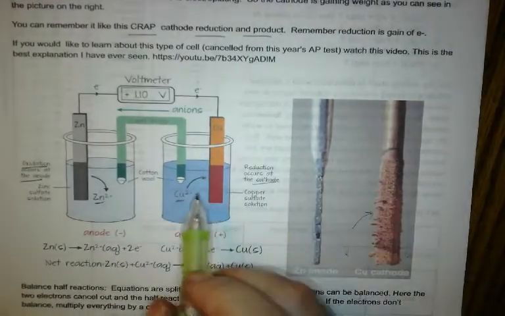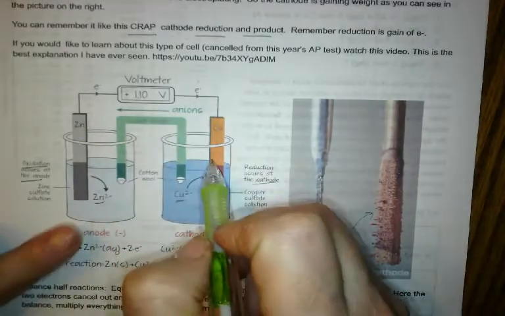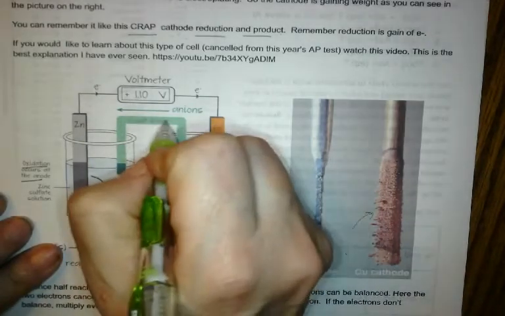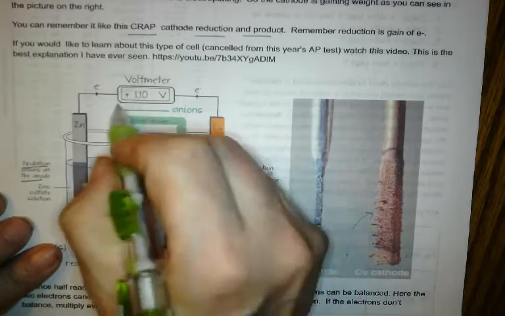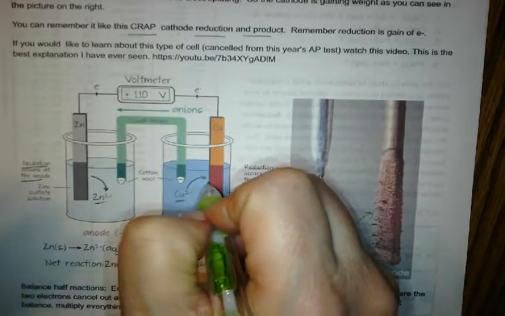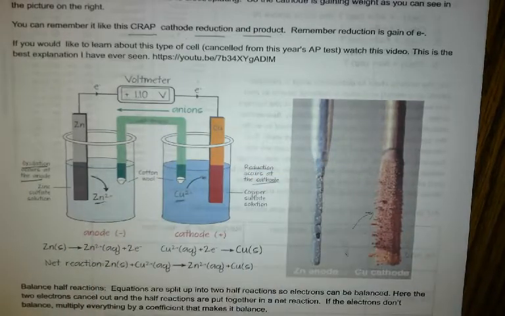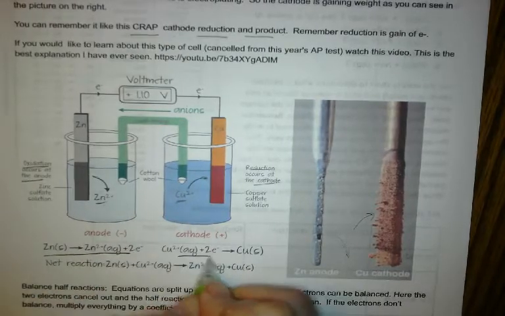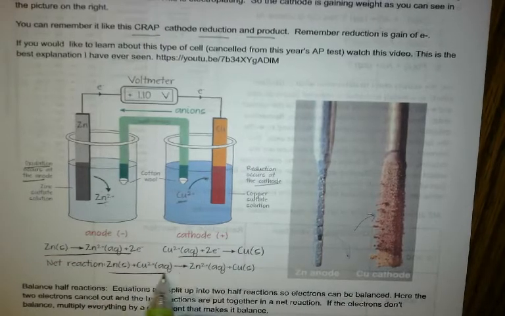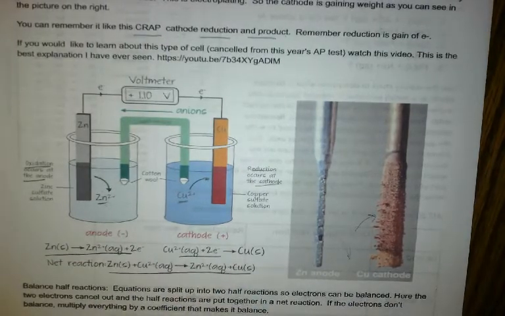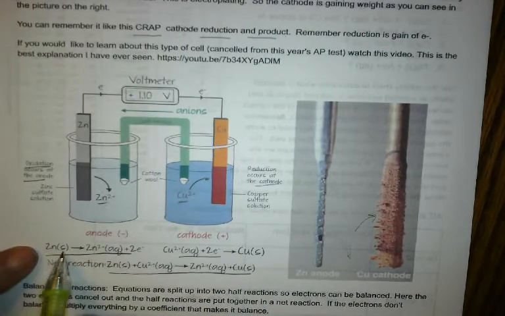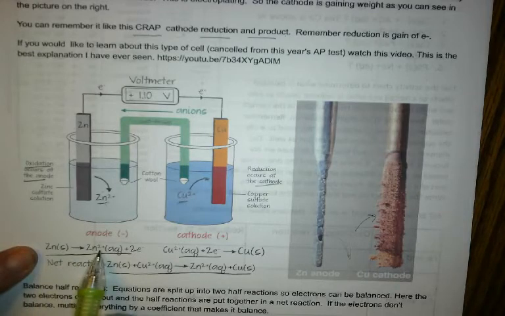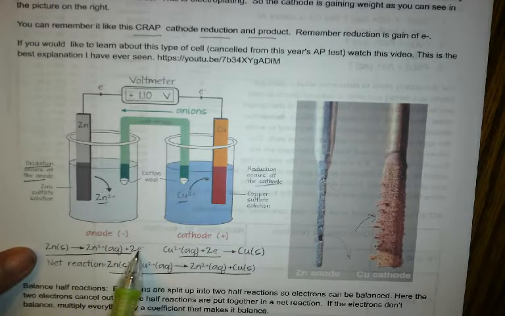But because we separate these and get our electrons to flow this way, we use the salt bridge to keep our charges balanced, because if all my electrons built up over here, sooner or later the reaction would stop. But what you do need to know is these half reactions and how to put them together into a total reaction. Here's my zinc. My zinc lost electrons. It became zinc ion in solution with 2 electrons.